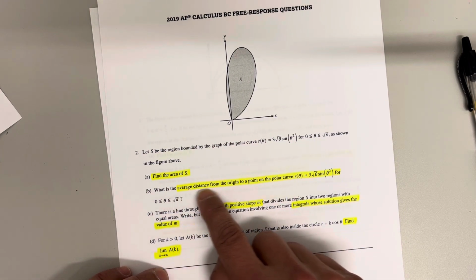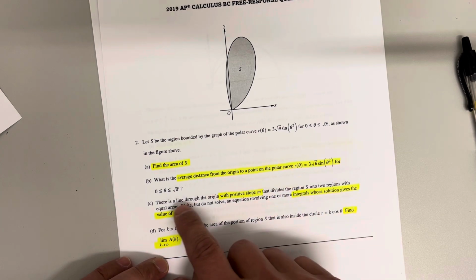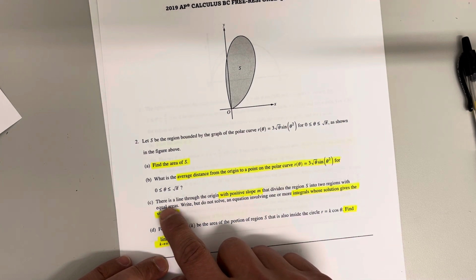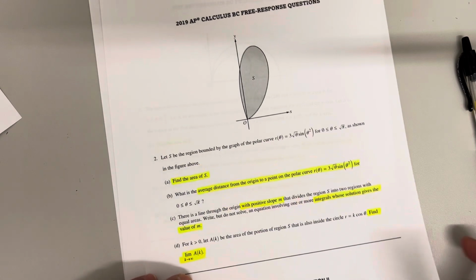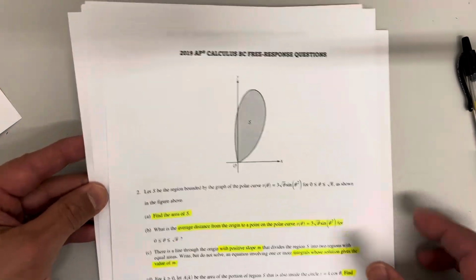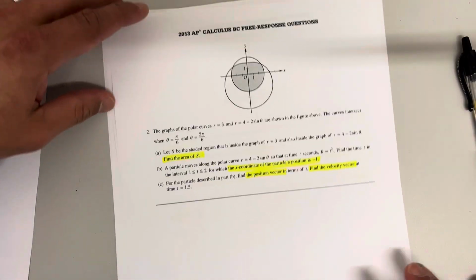Second question, what is the average distance? So that's an average value. Letter C is a little bit different. They say this is the positive slope. Actually, you know what? Let's do that one last. Let me go back, and I want to show it to you guys. So 2013, let's start off with that one.